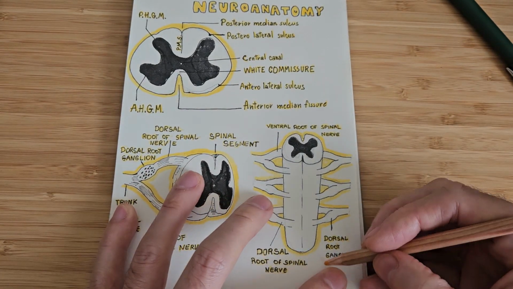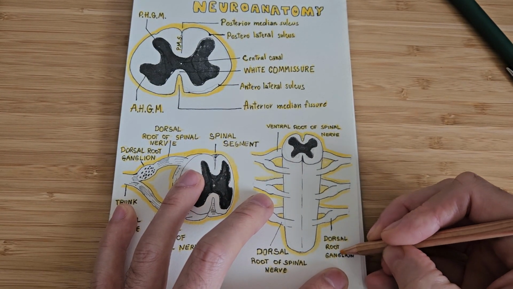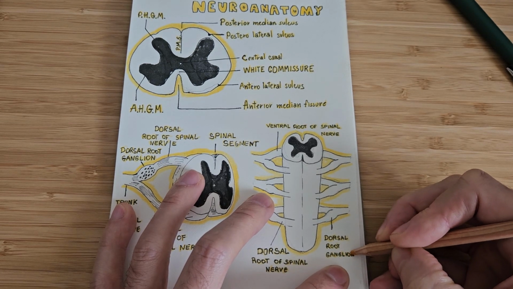There is a reason why they enter at the posterolateral sulcus and they leave at the anterolateral sulcus. If you know, you can write in the comments. If you don't know, no worries. I'm gonna talk about this very soon.